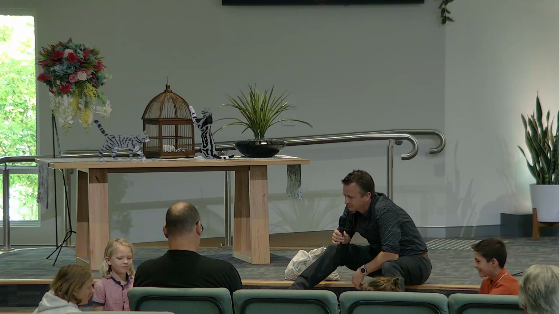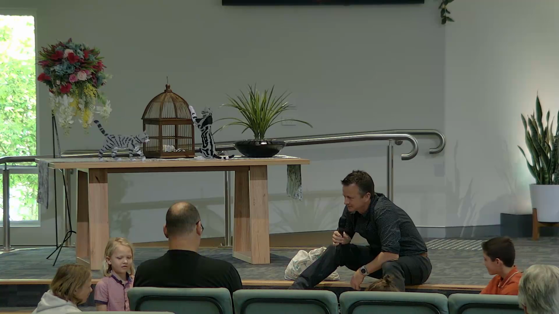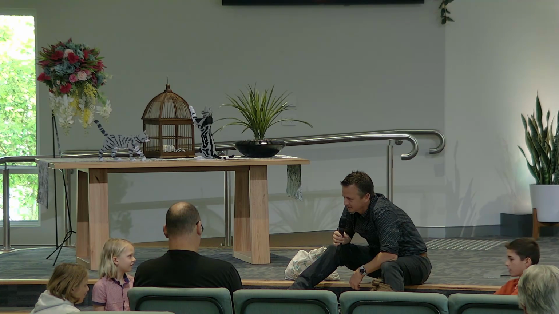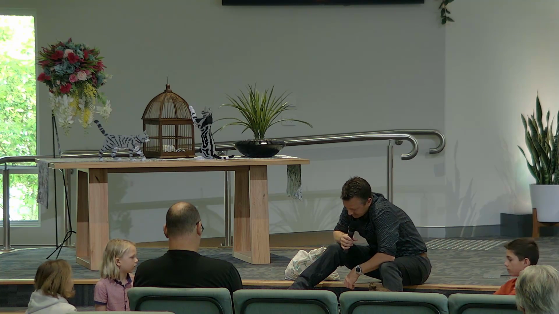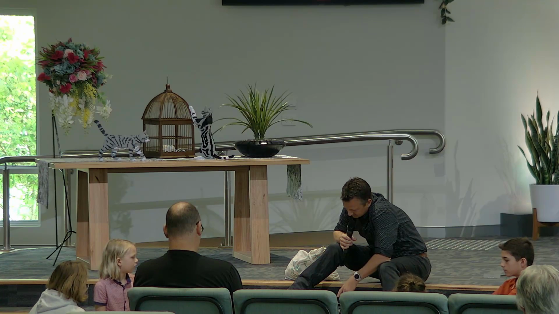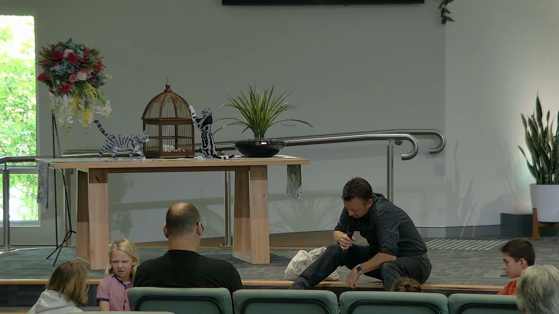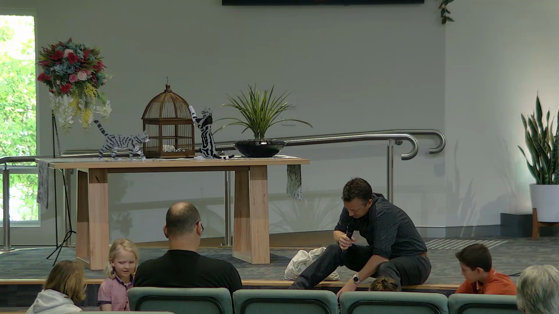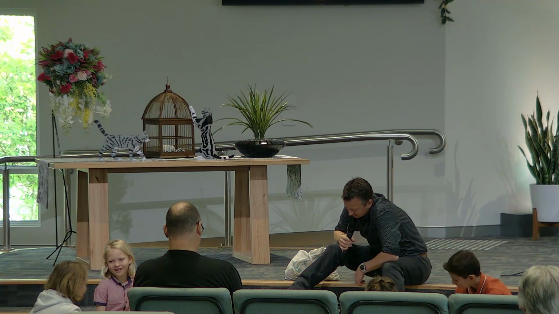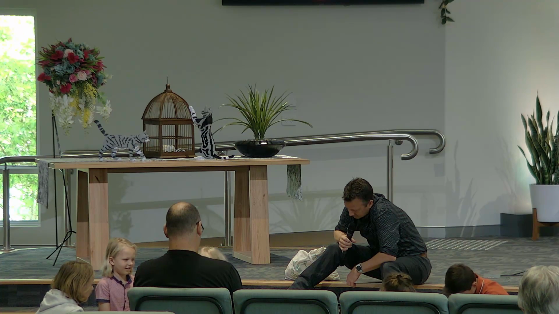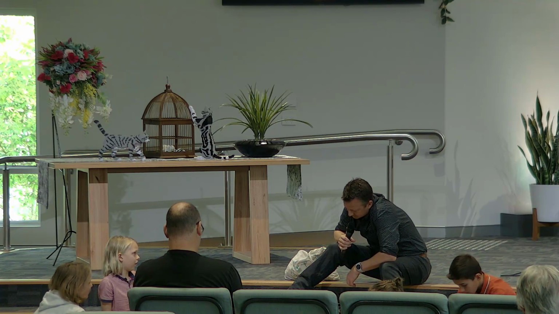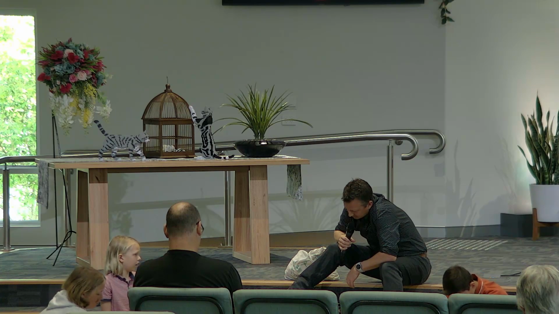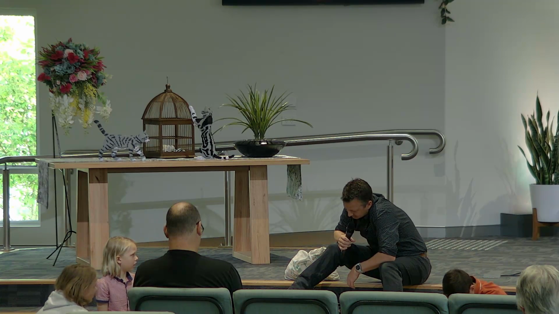Now, in the Bible, there's a specific passage where the Lord's talking about buildings. It's in Matthew 7, 24, 25. It says, "Therefore, everyone who hears these words of mine and puts them into practice is like a wise man who built his house on the rock. The rain came down, the streams rose, and the winds blew and beat against that house, yet it did not fall, because it had its foundation on the rock. But everyone who hears these words of mine and does not put them into practice is like a foolish man who built his house on the sand. The rain came down, the streams rose, the winds blew and beat against that house, and it fell with a great crash."